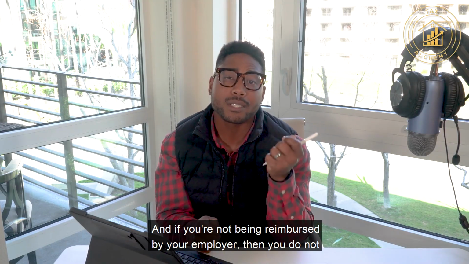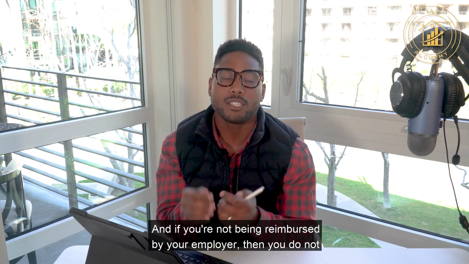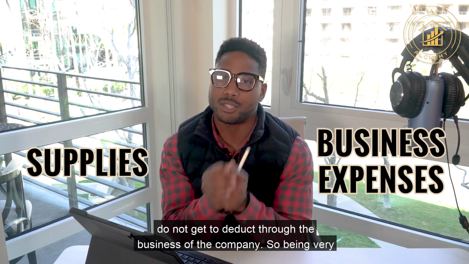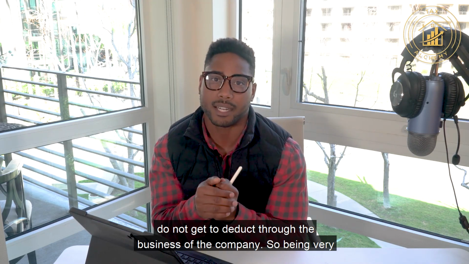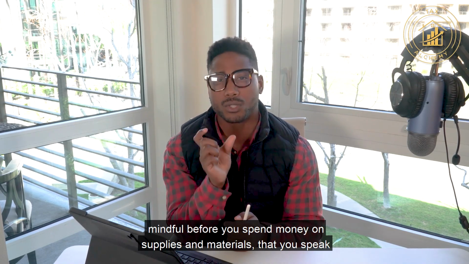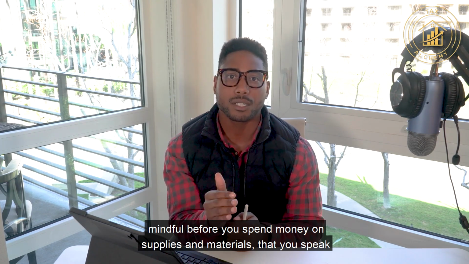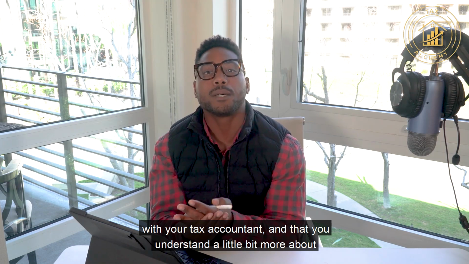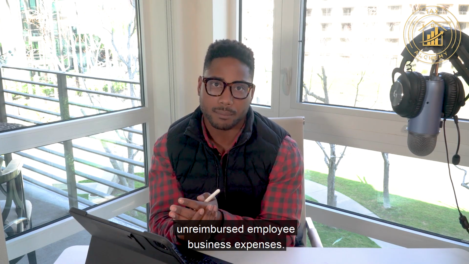And if you're not being reimbursed by your employer, then you do not benefit for paying for supplies and business expenses that you do not get to deduct through the business of the company. So be very mindful before you spend money on supplies and materials that you speak with your tax accountant and that you understand a little bit more about unreimbursed employee business expenses.